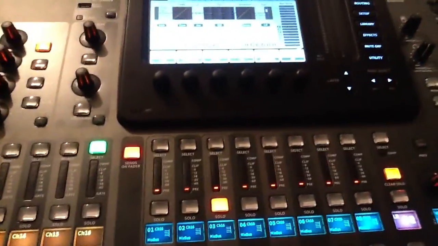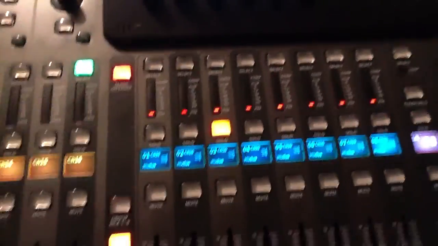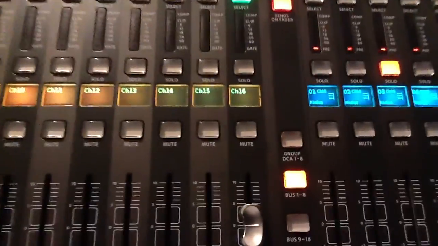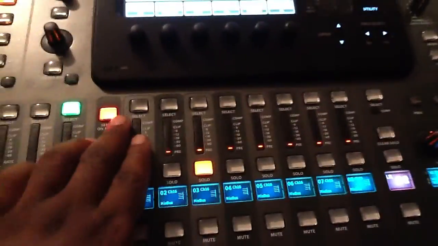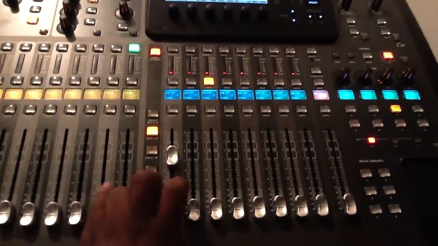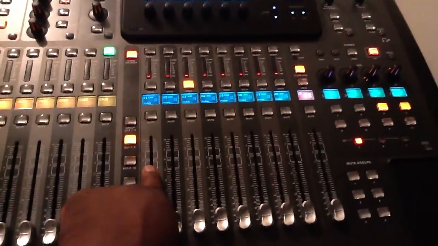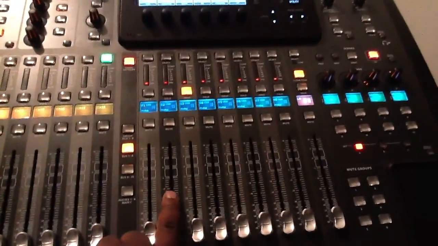Alright, on this one we're going to show you how to send certain instruments to a certain mix or an effect. So, say you've got channel 16. If I select channel 16 and I have sends on faders, whatever is in this section right here, when I turn it up, it's going to be turning up channel 16 in that mix. So say mix bus 1 is my drummer's wedge, mix bus 2 might be my keyboard wedge.